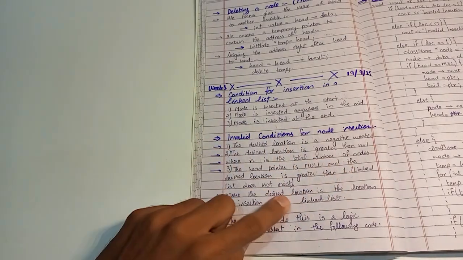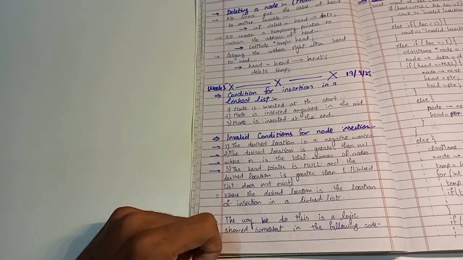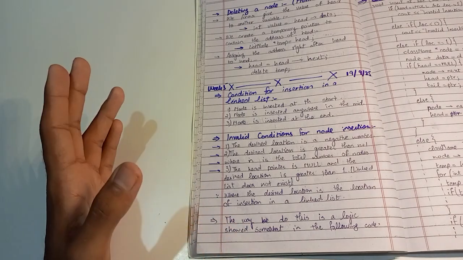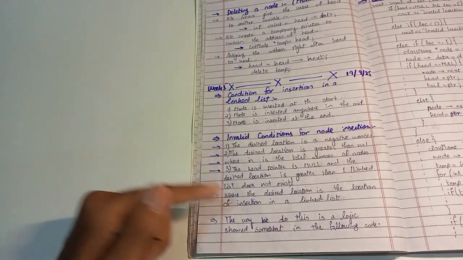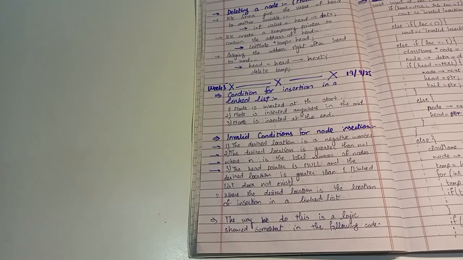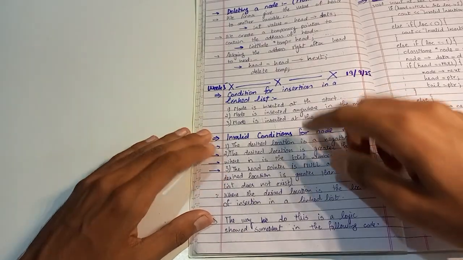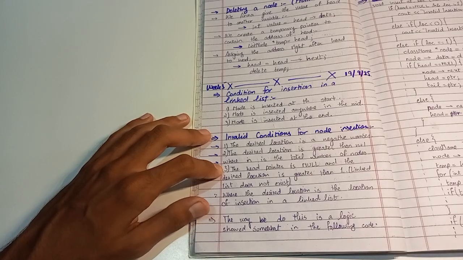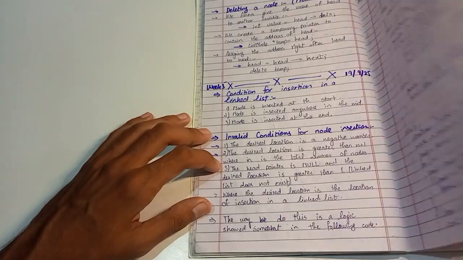And then, if the location is greater than 1, which means the linked list hasn't started and the location is greater than 1, it's an invalid statement, because if we want to start a linked list, we have to put it at the first location. So we have to keep these three invalid conditions in mind. I'll be writing 1, 2, and 3 wherever I explain or write the code for these conditions.